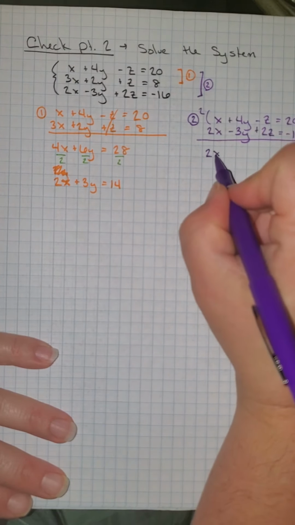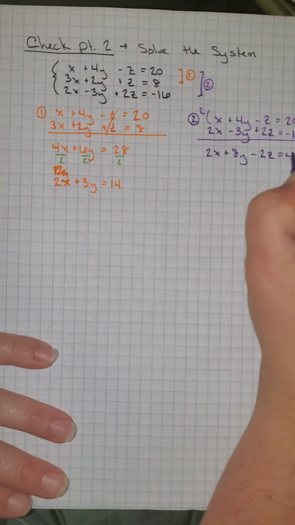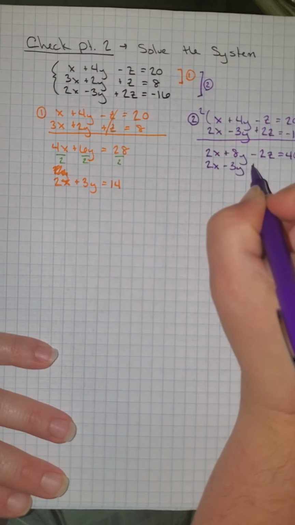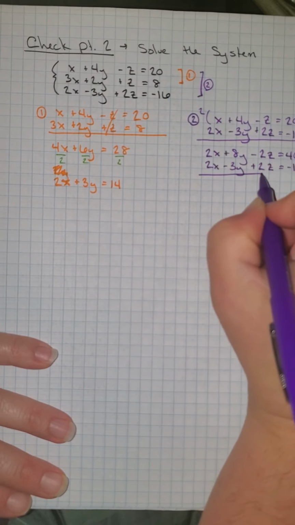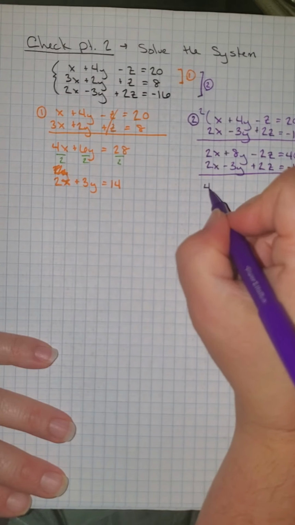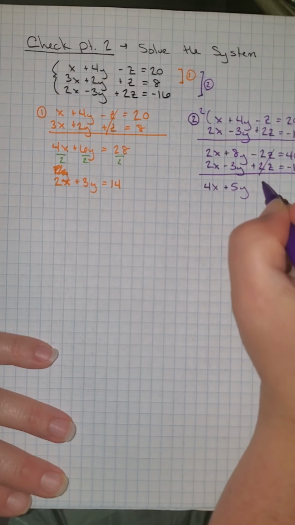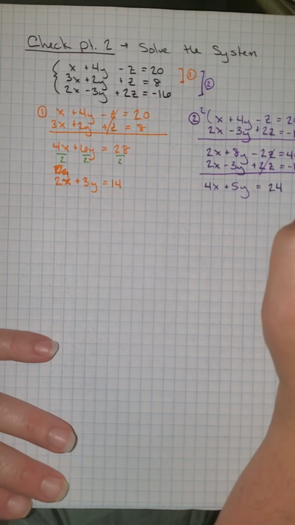So you have 2x plus 8y minus 2z equals 40, and 2x minus 3y plus 2z equals negative 16. So you have 4x, a positive 5y, z's are gone, equals 24.